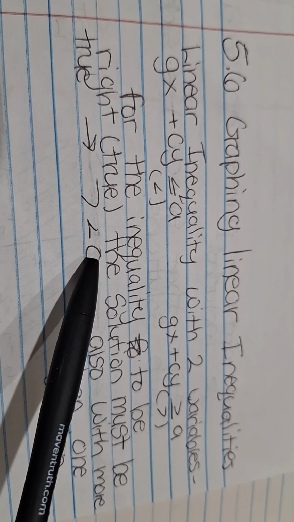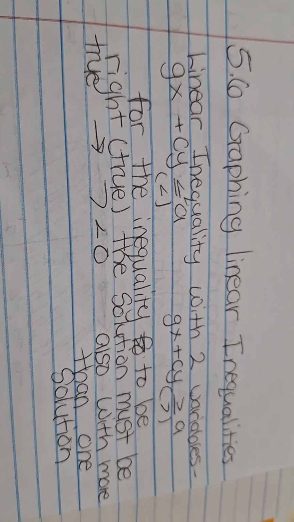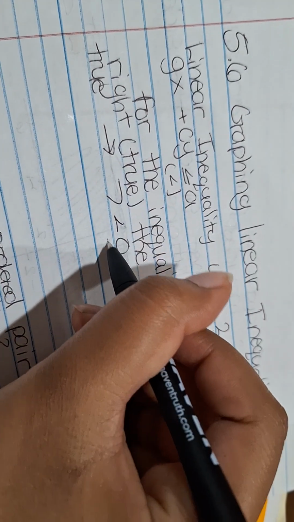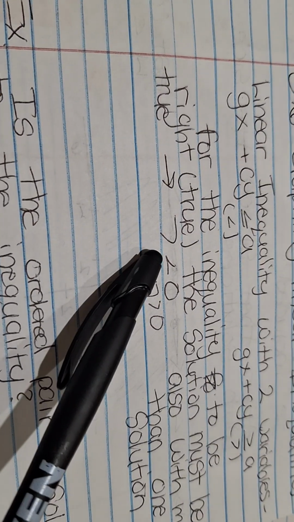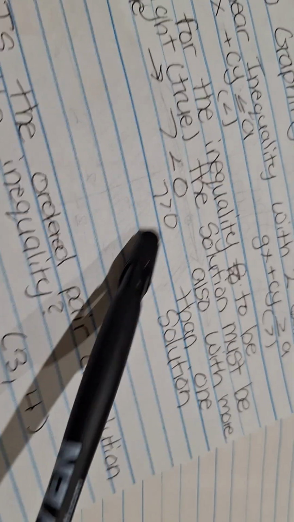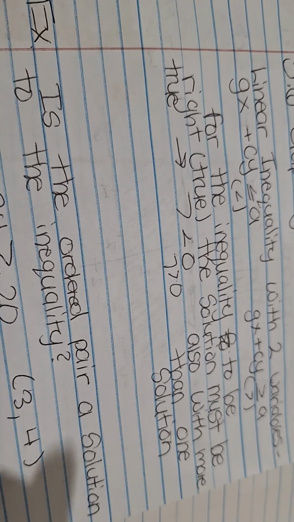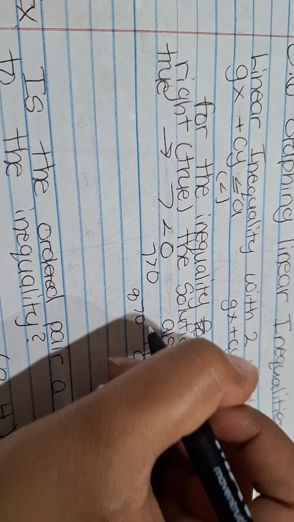Like, you can't have 0 be greater than 7, you can't have that. It has to be like 7 is greater than 0 for the solution to be correct. Because you can't have a solution that makes no sense. It has to be true, and it also can have more than one solution. Like, 8 is bigger than 0, so you can have that.